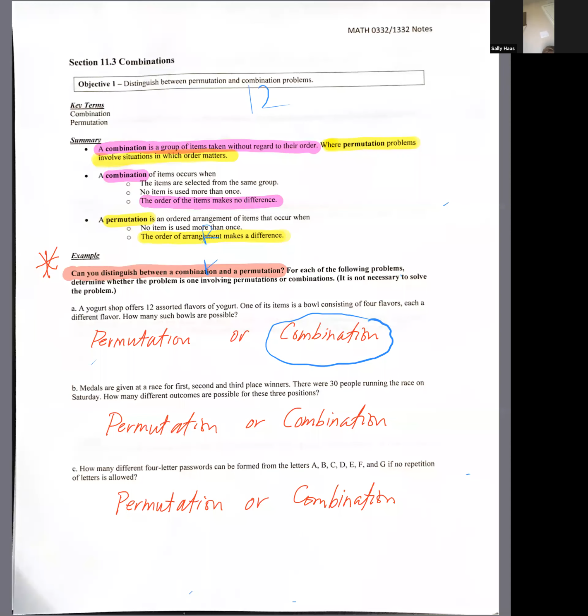Let me get a color here. How about green? There, okay. Right here, the minute they told me that these medals are going to be given out as a first place medal, a second place medal, and a third place medal, that indicates order. Okay.